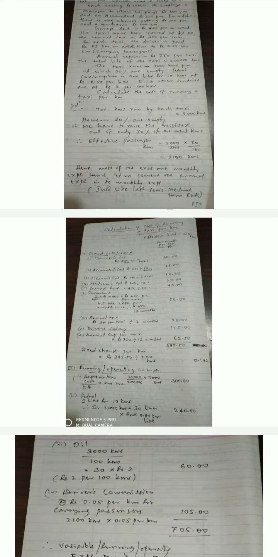Therefore, 382.50 divided by 2100 is equal to 0.182, approximately 18 paise. Thus, the standing charge per running kilometer works out to 18 paise.